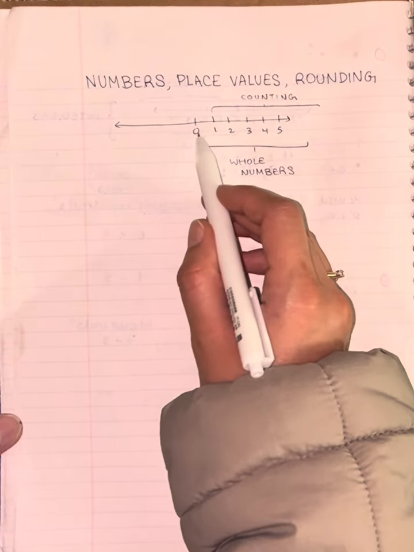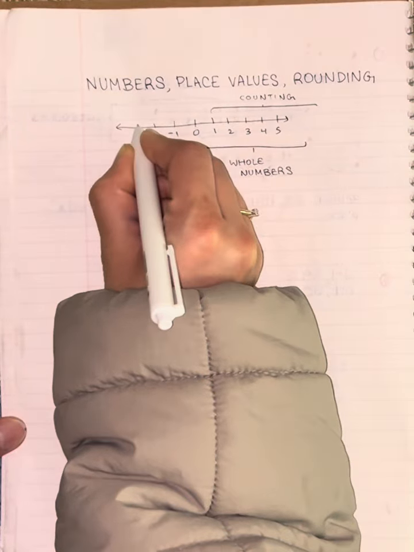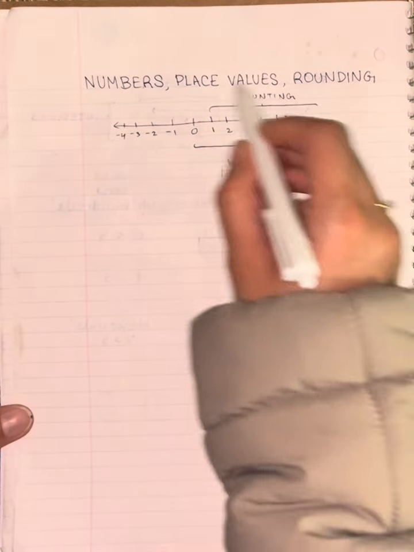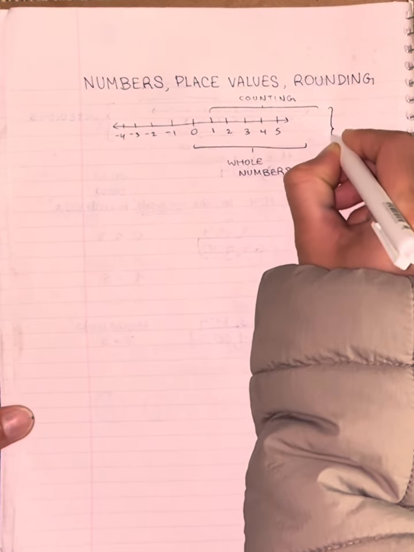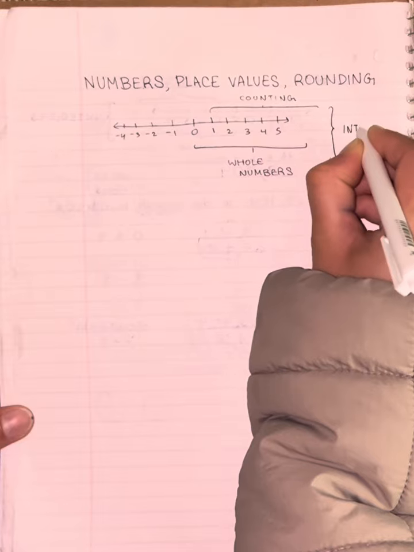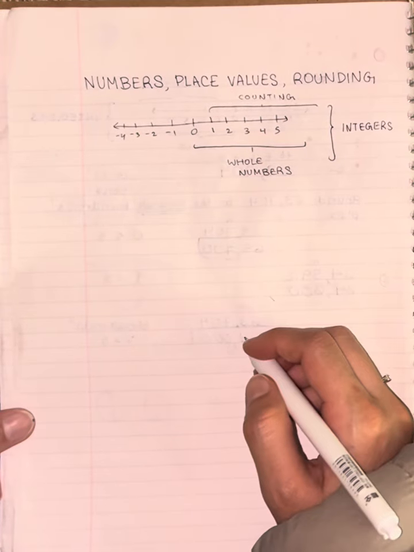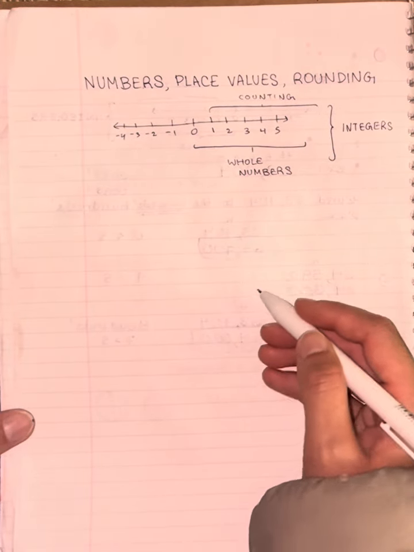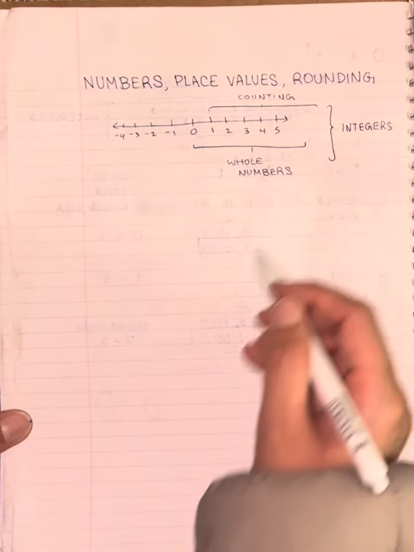Now, I have 0, I have my positive numbers. Let's complete this number line and add my negative numbers, and assume this goes on all the way to negative infinity. Now, all of these numbers, 0, the positive numbers, the negative numbers, all of these together are called integers. And you likely will hear this term later on as you progress in math class, where we will start using the term integers to refer to some numbers. So right now, you know whole numbers, you know counting numbers, and you know integers.